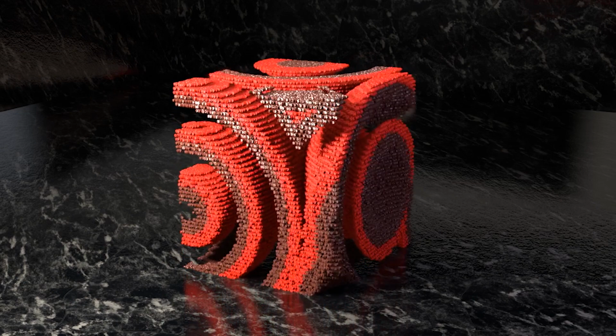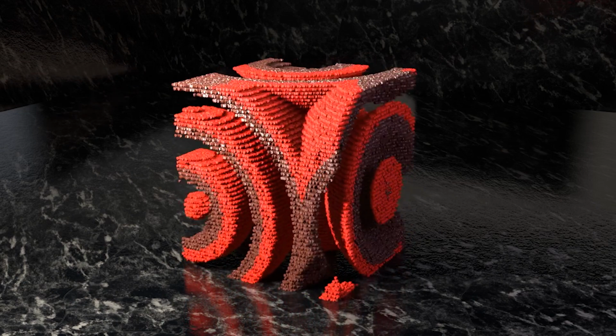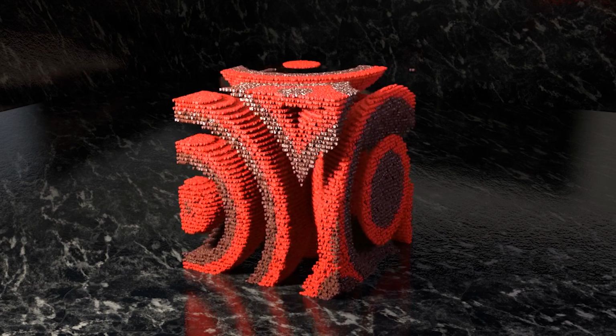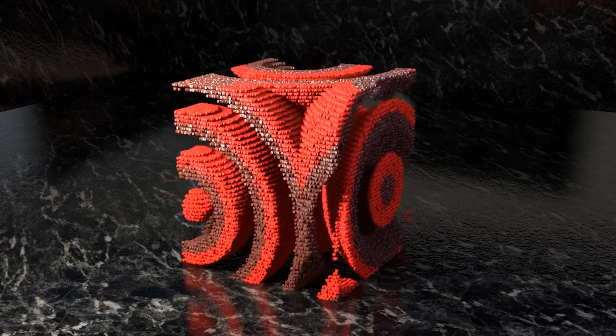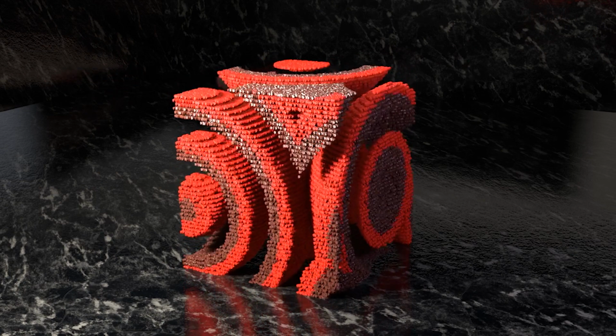At that moment, I complained in my Discord server that this method was too slow because it converts points to volume, volume to points, etc. Later, there were so many things going on that I ended up not making a tutorial for this.